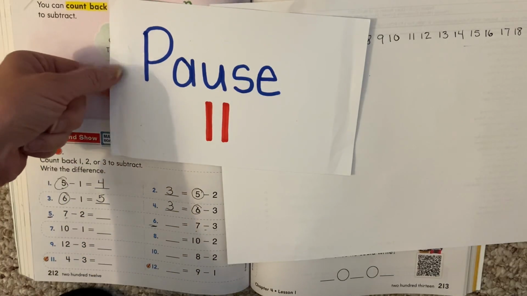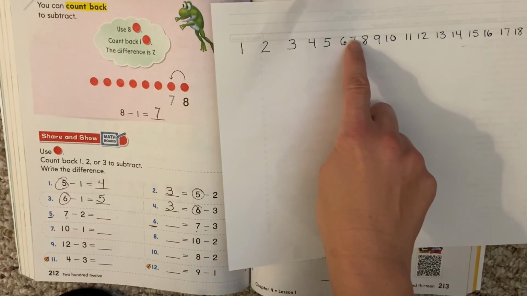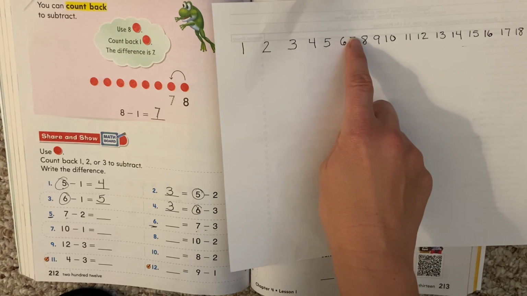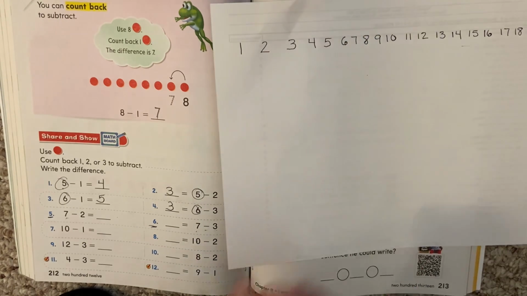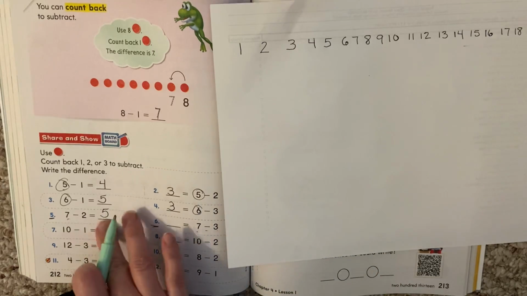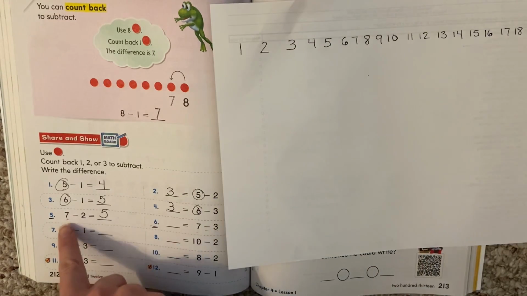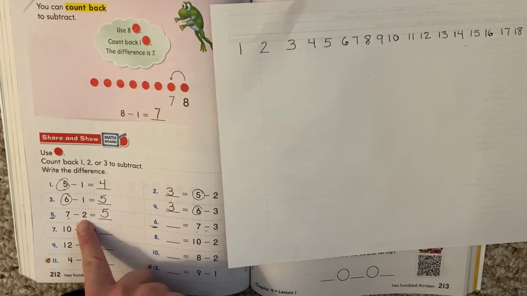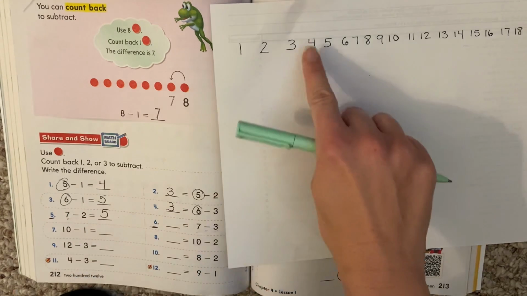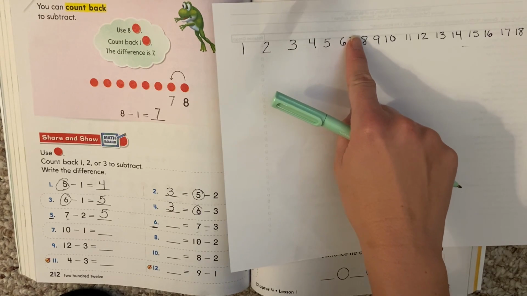Okay. Let's see how you did. 7 minus 2. Did you stick your finger on 7 and take 2 hops back? Let's see. 1, 2. Did you get 5? Very good. If you didn't get 5, that means either you didn't start at the right number or you didn't move your finger to make your hops. Remember, when you start at 7, you have to move your finger before you can count your hops.